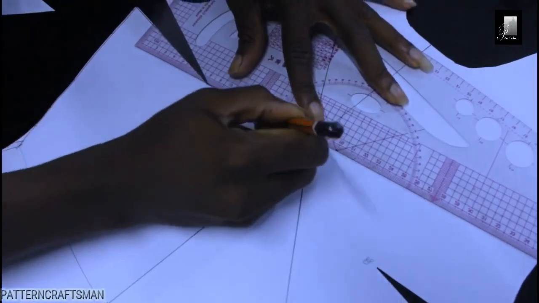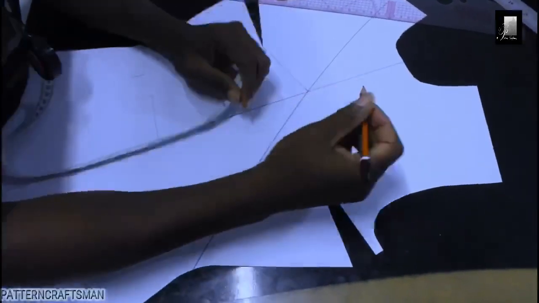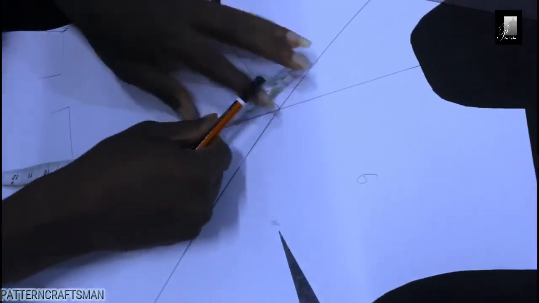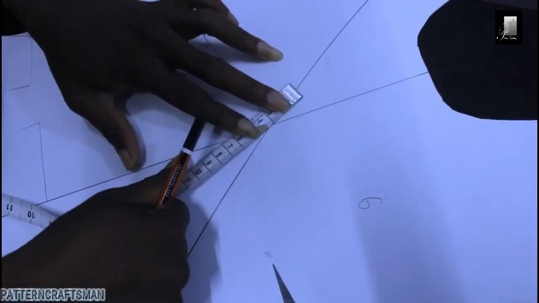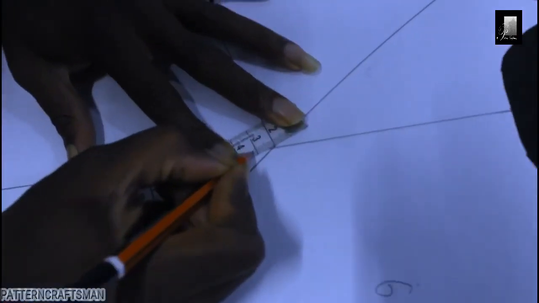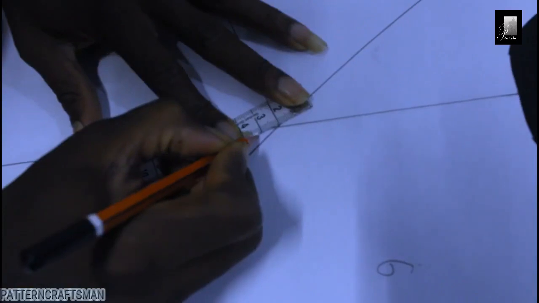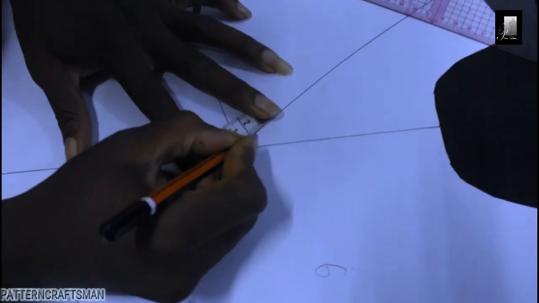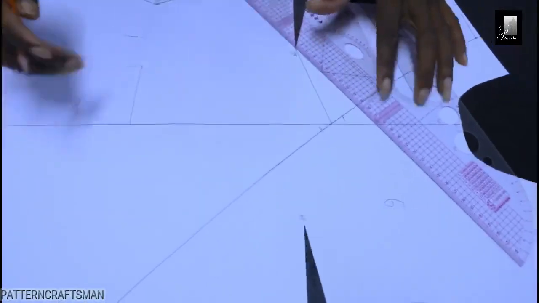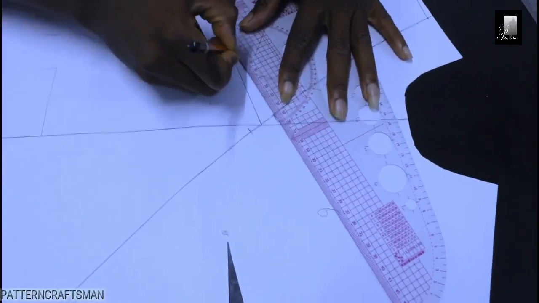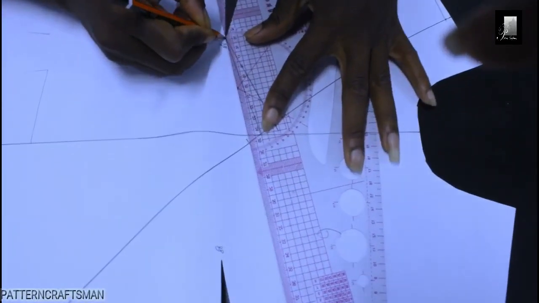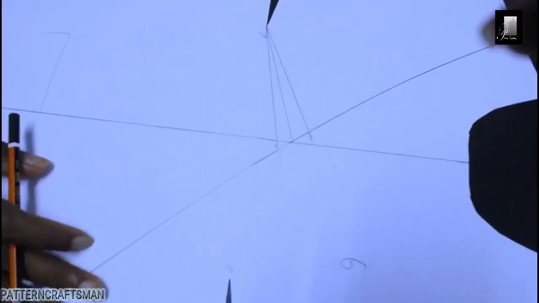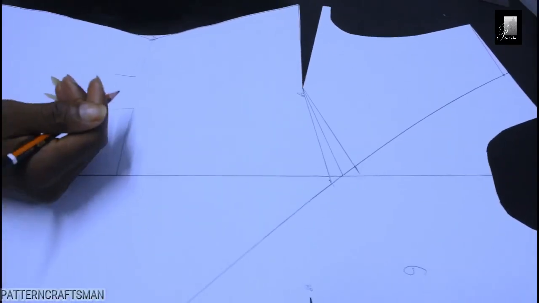You're going to create a line to the center line. Since I'm using a size 6 block, I'm going to do 1.3 centimeters on either side. This is 1, 2, 3. Same thing applies to the other side, 1, 2, 3. Then you connect the line back to the bust point. As you can see, this excess has to go somewhere. The fact that it has to go somewhere, that's why you need to close the dart.